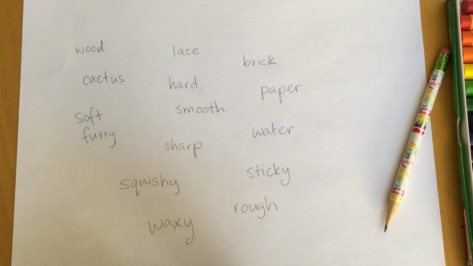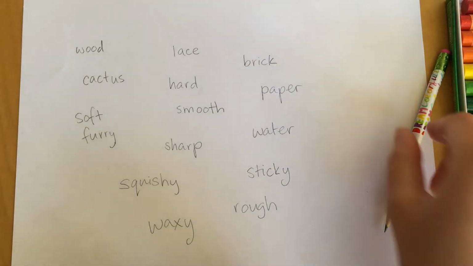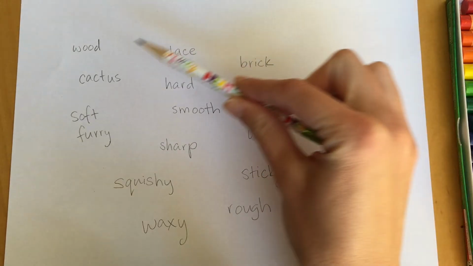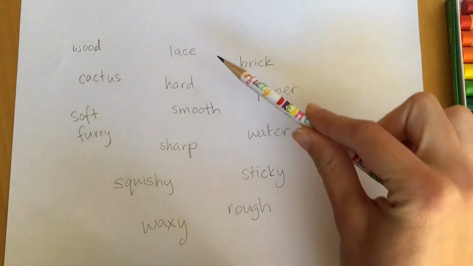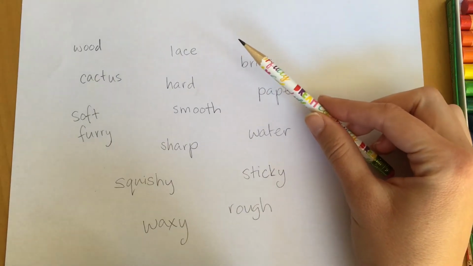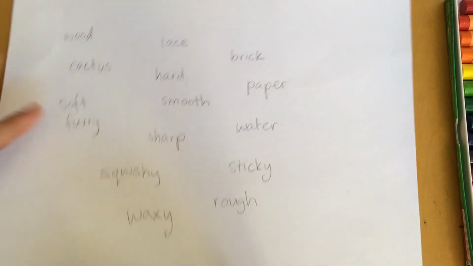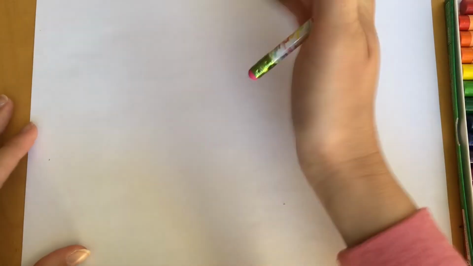What we're going to do is we're going to take some of these words, we're going to be practicing different ways to draw them to create the implied visual texture of these different feelings. So go ahead and flip your paper over to the other side, and we are going to practice some of these textures.